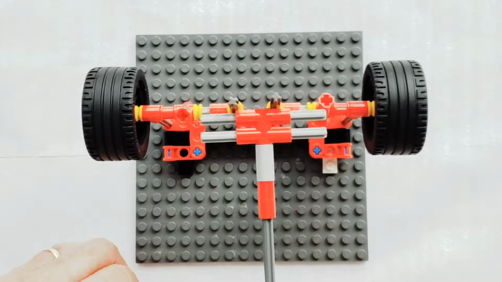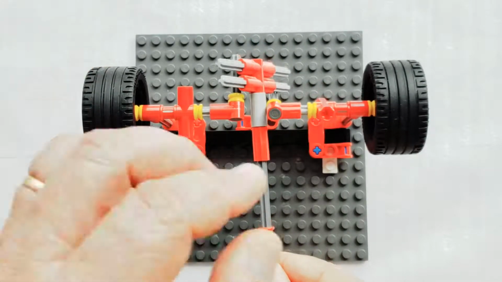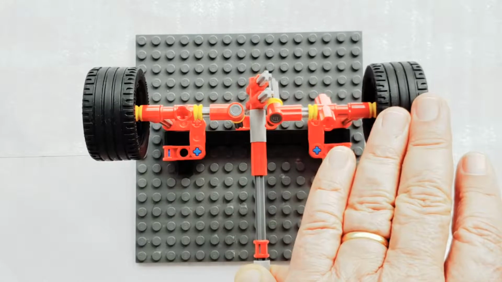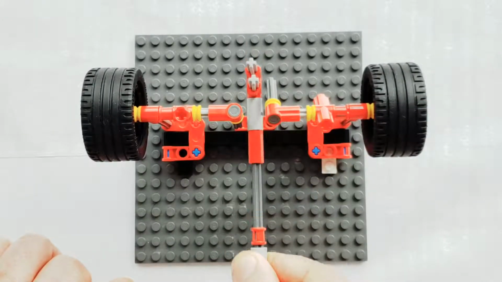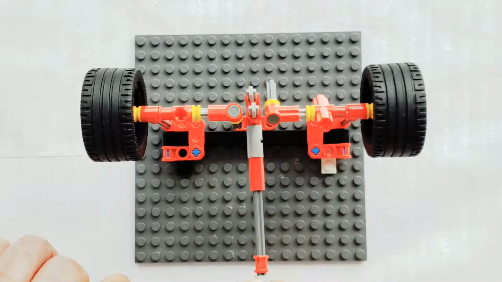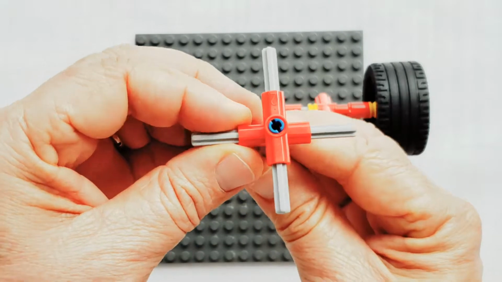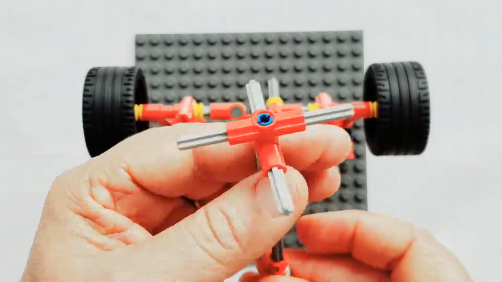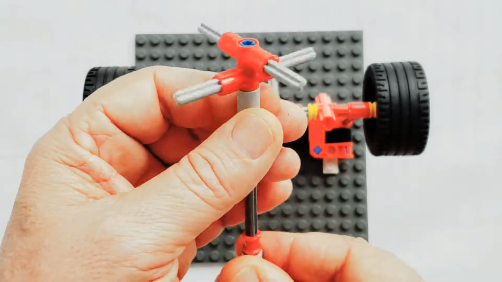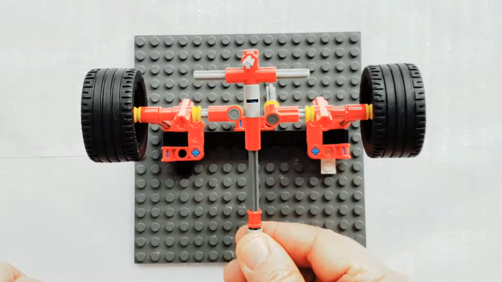Let's make this, and then the motor can now rotate. But see, if it passes, then it cannot rotate the wheel. How can I make it work? Now I will do it like this. Now I have a split, a crossbar that rotates on its axle. Let's see again how it works.